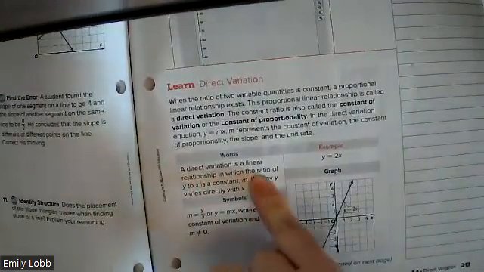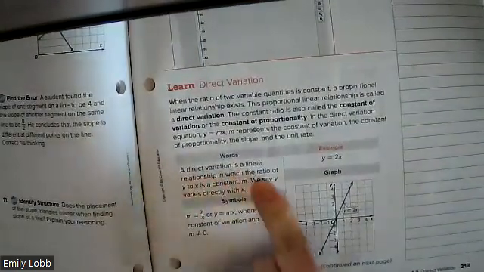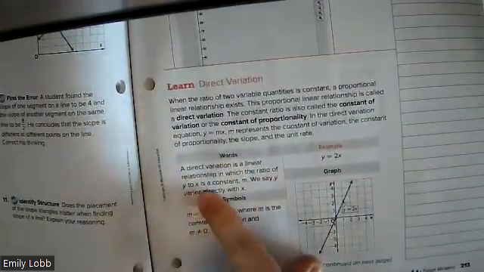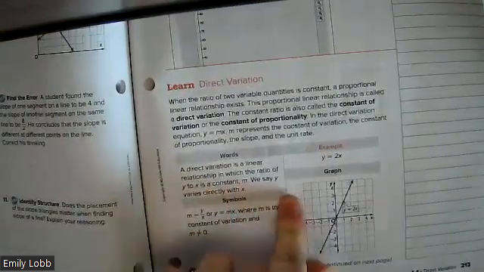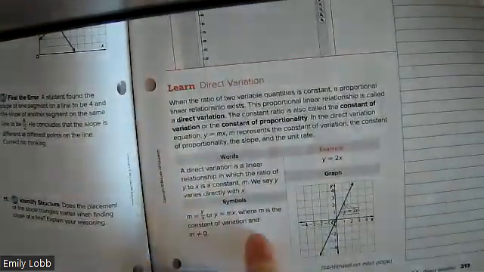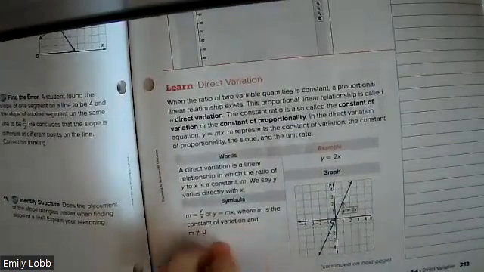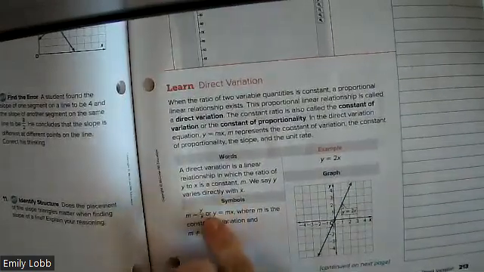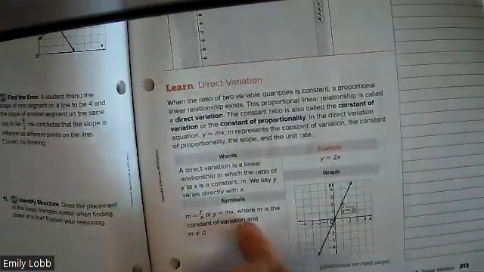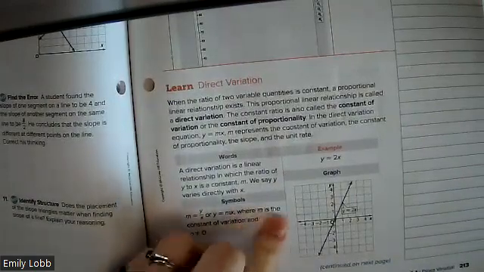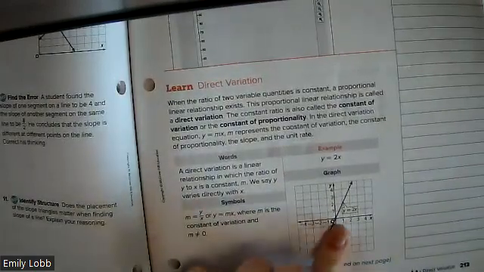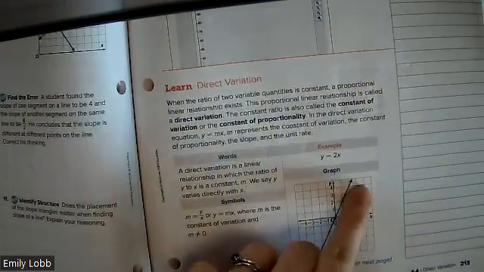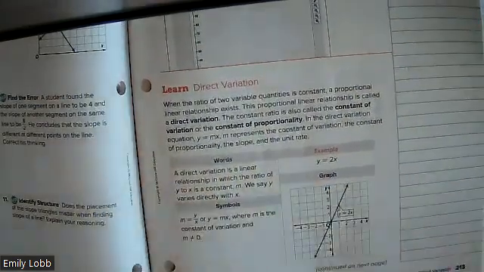A direct variation is a linear relationship in which the ratio of y to x is a constant m. We say y varies directly with x. So m is equal to y divided by x, or y equals mx, where m is the constant of variation. All right, so this is going up 2 over 1 each time because our slope is 2.